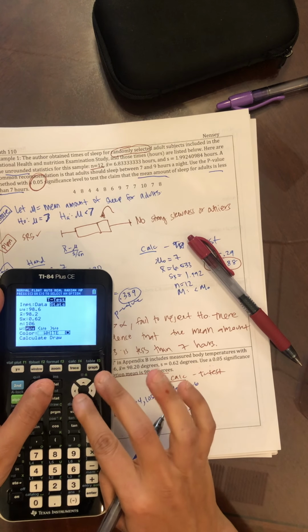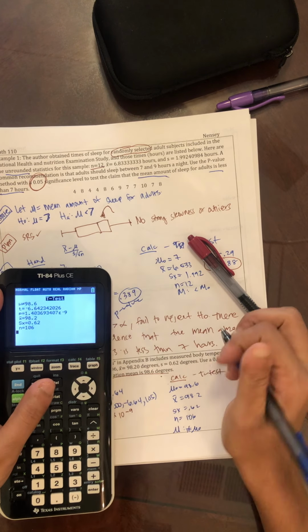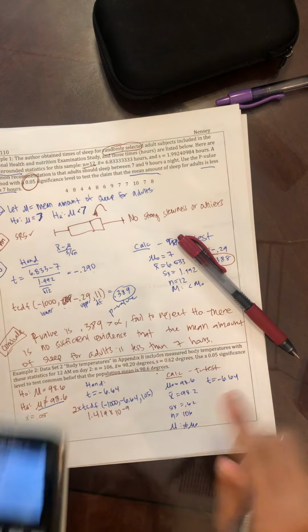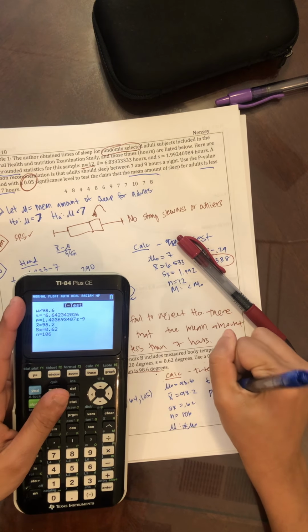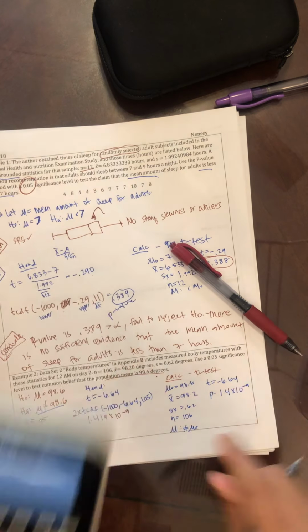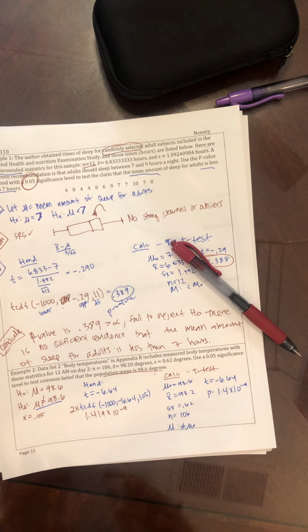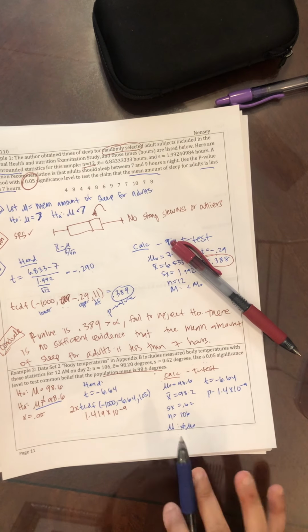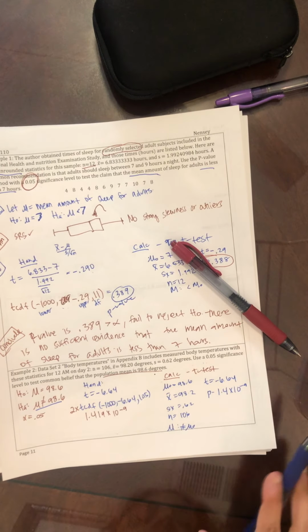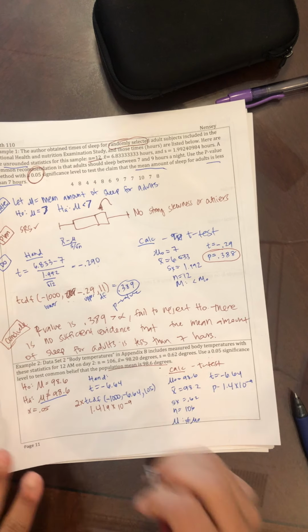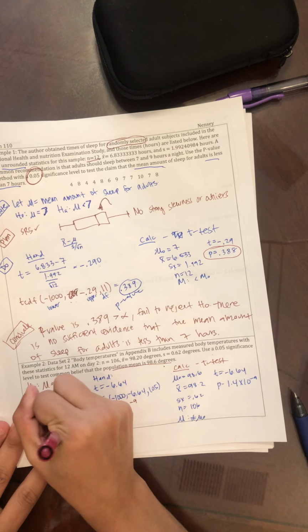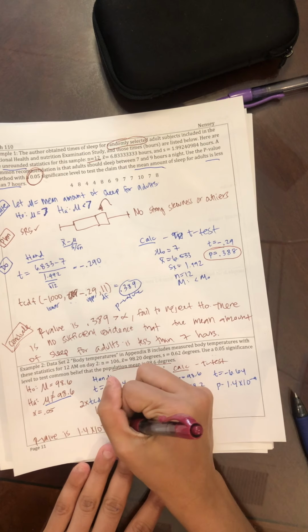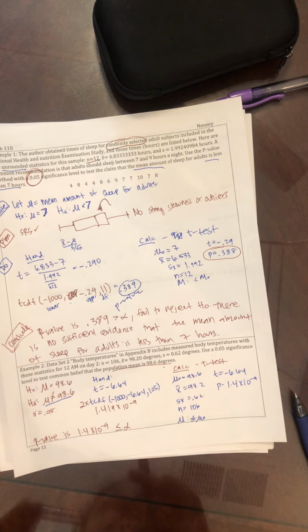And I'm going to hit calculate, and it automatically gets me t to be negative 6.64, which is exactly what I got here, and our p-value to be 1.4 times 10 to the negative 9, which is exactly what I got here. It's a little bit more precise. Here's my thing. This is 0.00008 times if you think about it. So if that's the case, we're going to say p-value is 1.4 times 10 to the negative 9, which is actually less than or equal to alpha because it's so small.